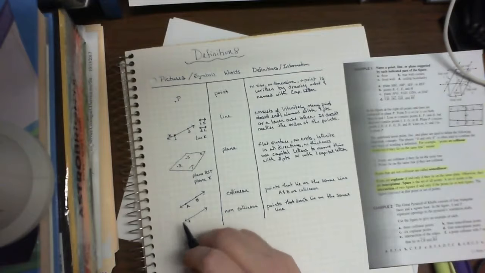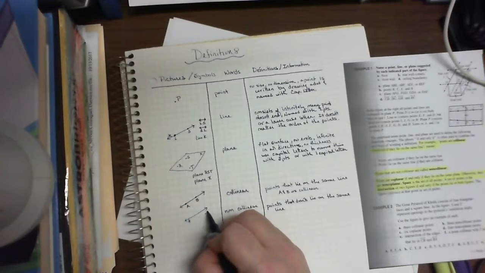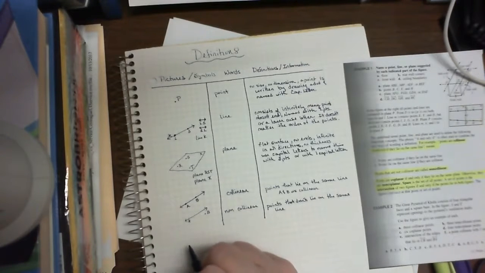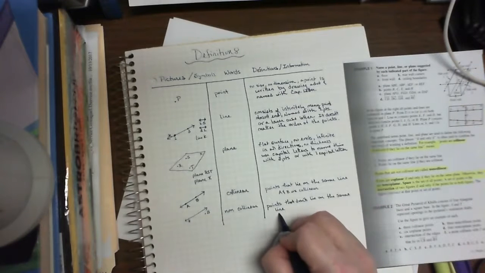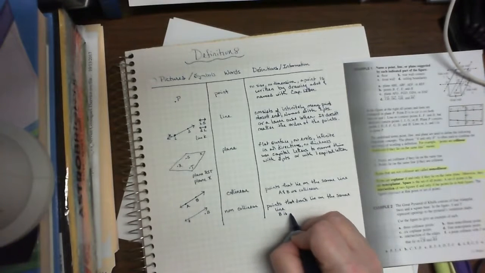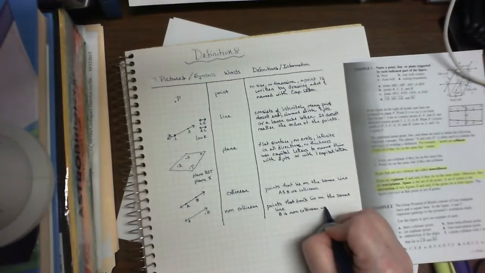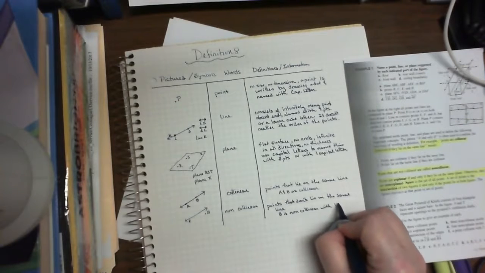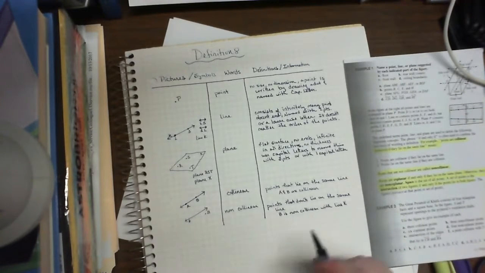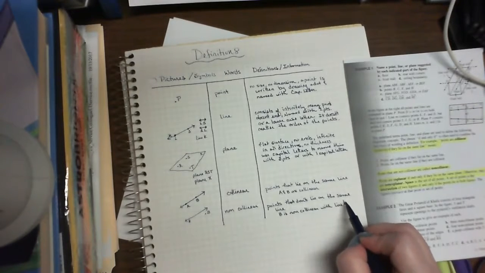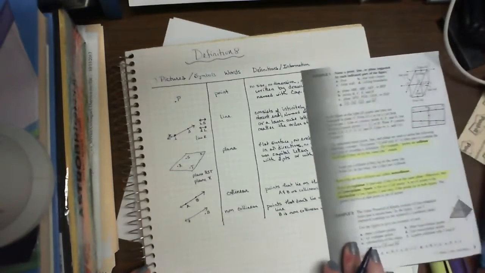We'll call this line K. And here is a B off to the side. So B is non-collinear with line K. And that should be a lowercase k. I'll make it look more lowercase.